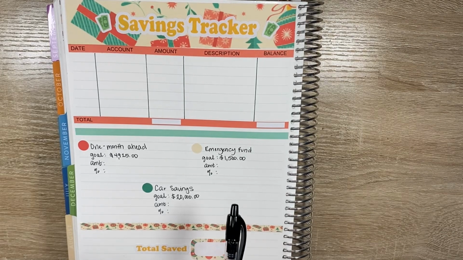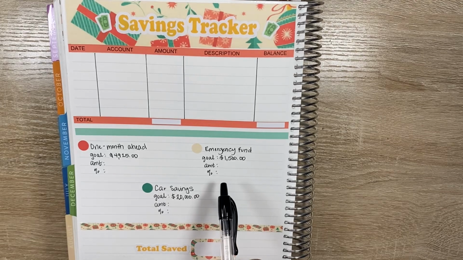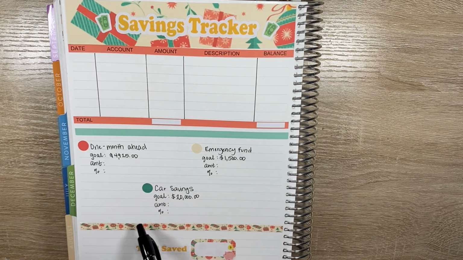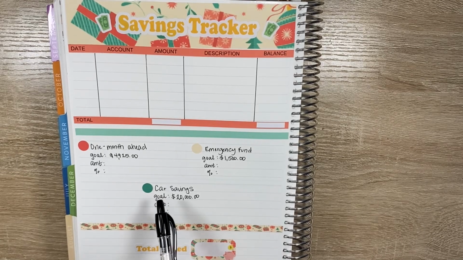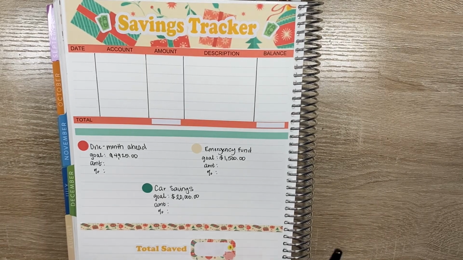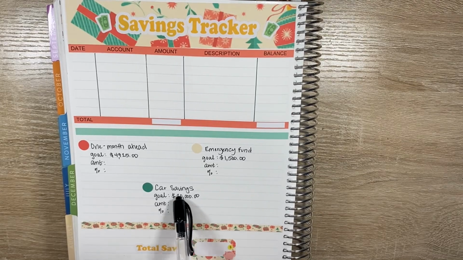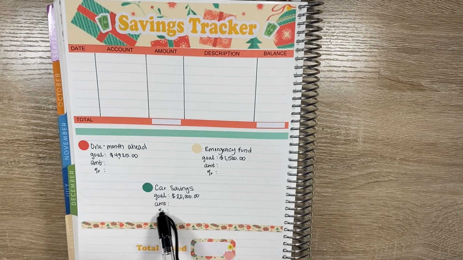And also, one reason we decided to prioritize the car savings over the emergency fund is because of our work schedules and just personal life schedules, like things that I want to do. But if my boyfriend has a car when he's at work, then that means I'm in the house.